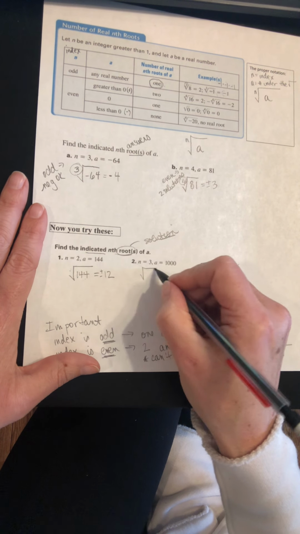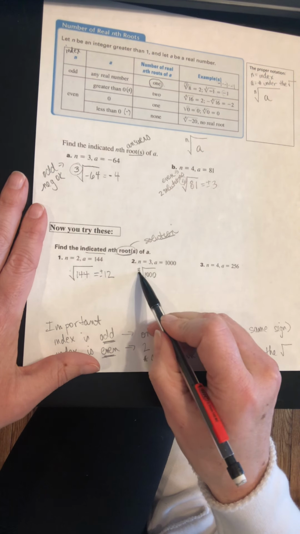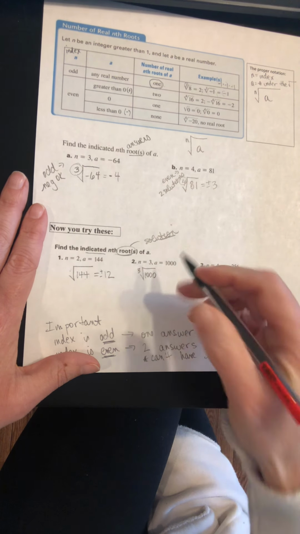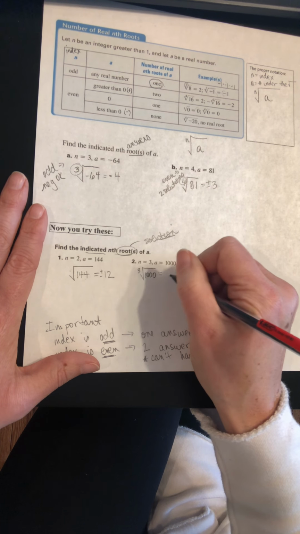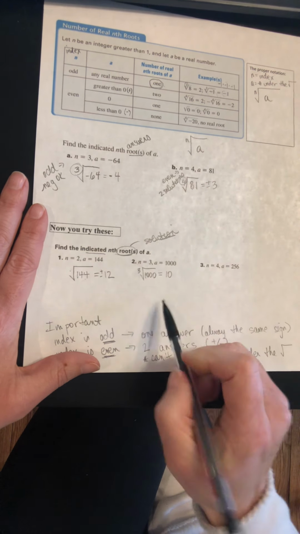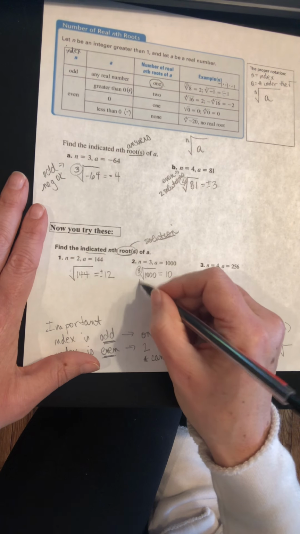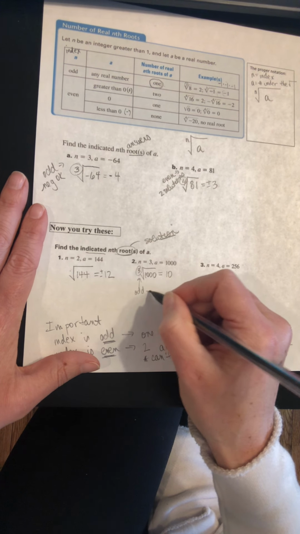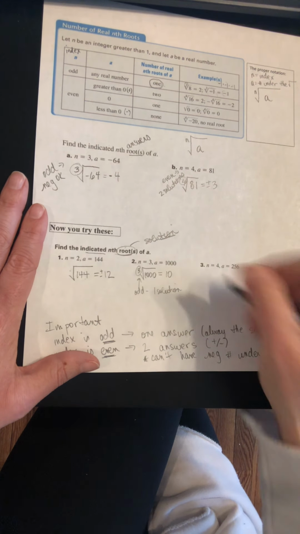Number 2, index is 3. So the cube root, or the third root is how you say it, of 1,000, is going to be, if I put this in my calculator, it's going to give me a 10, okay? Now I don't have to do the plus or minus again because this is odd. So again, odd, 1 solution, or root, okay?